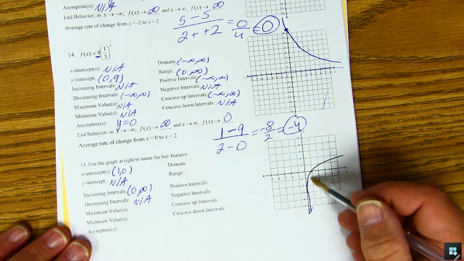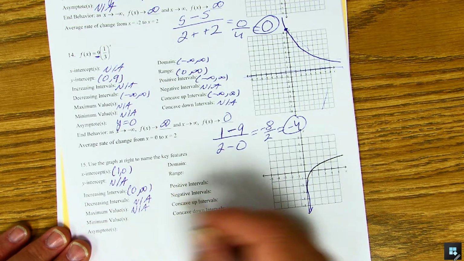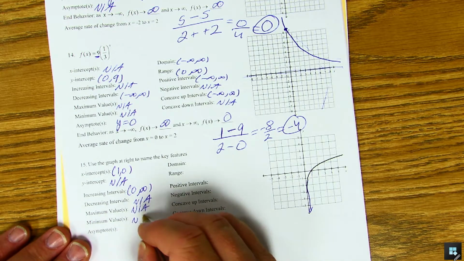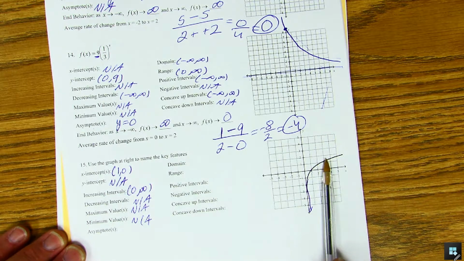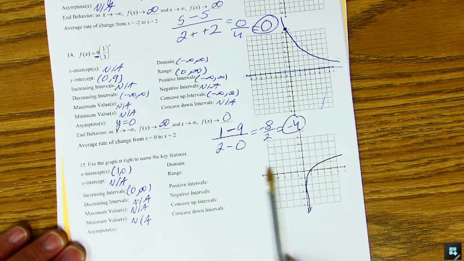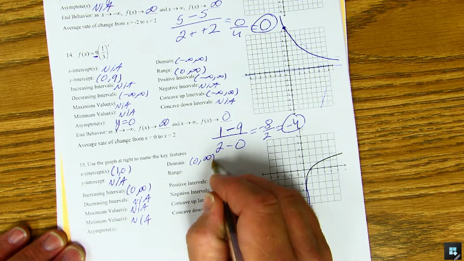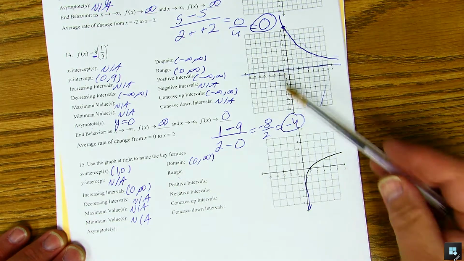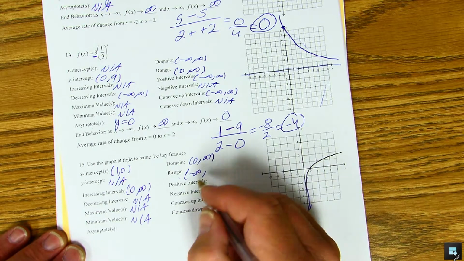Maximum value, this thing just keeps climbing and climbing up. So there is no max. Min, this thing goes down to negative infinity. No min. Domain, how far to the left can I go? Well, it looks like it only goes to 0. How far to the right? Infinity. Range, how far down? Negative infinity. How far up? Infinity.